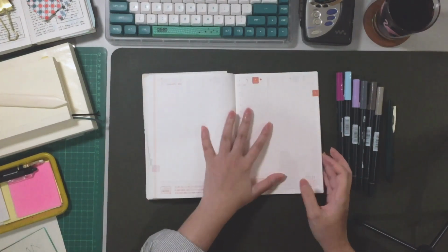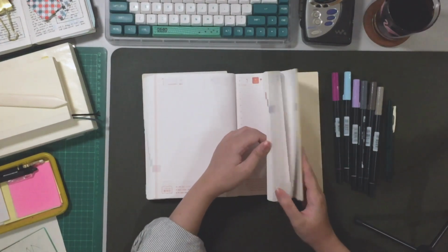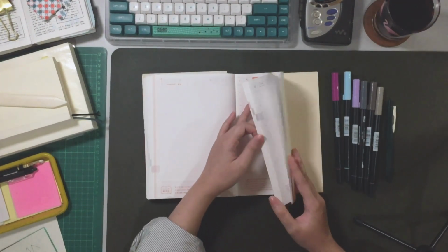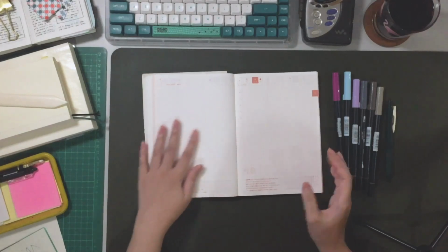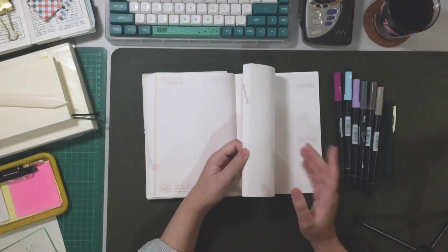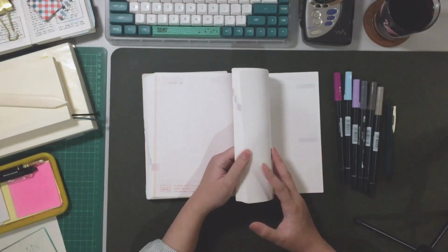And I have not used these 2025 pages because they are for overflow, and I've yet to need them. But as you can see, I might need them soon. But we'll see. So these are all still empty.